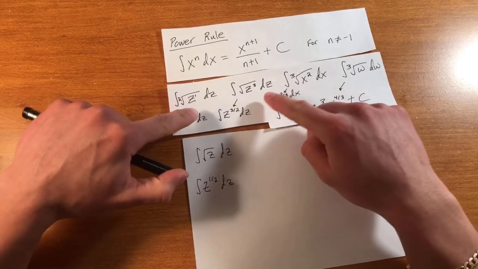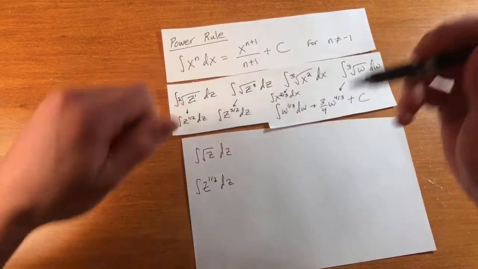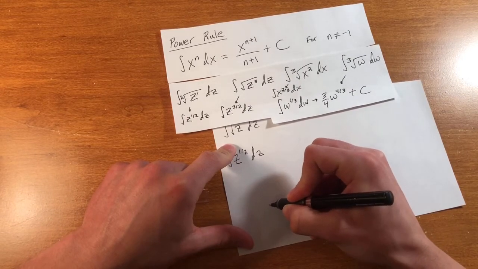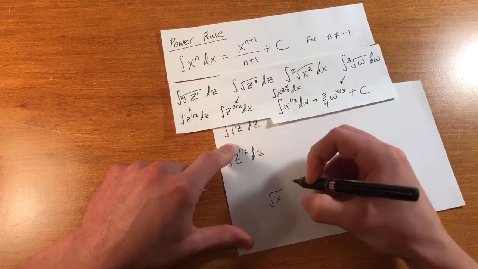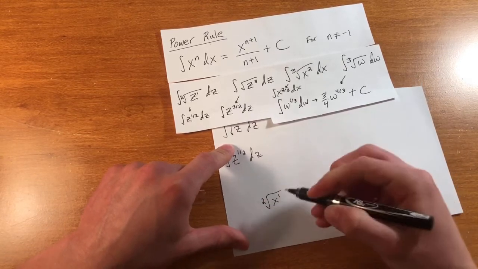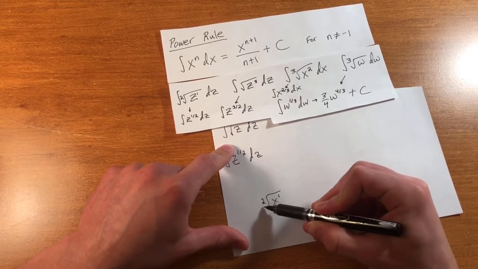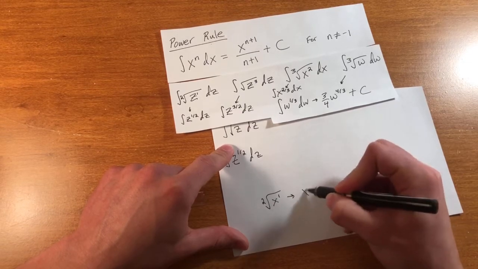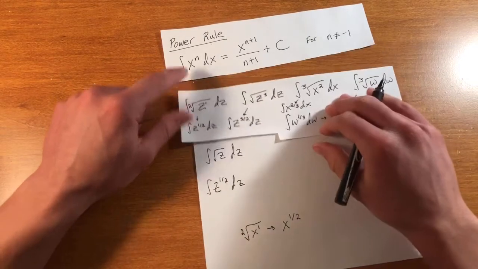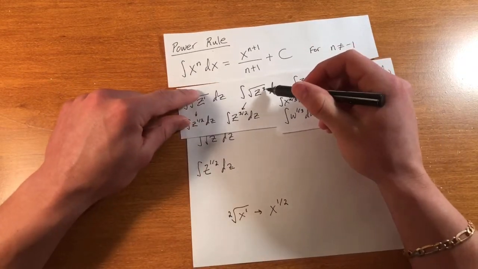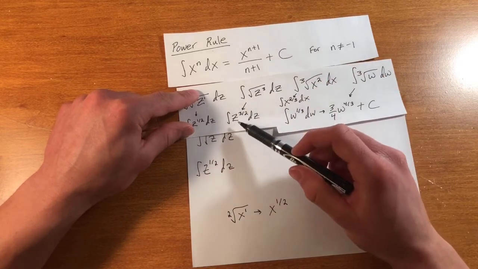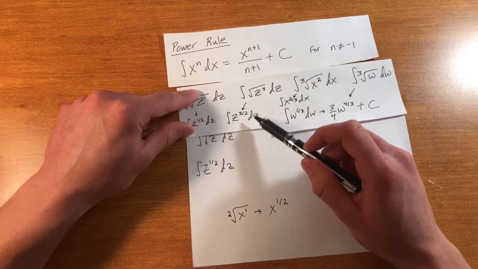So I have this integral, and remember the rule. Let's say we had the square root of x. Well, there's a 1 here and a 2 here, so it's going to be the power over the index. I can rewrite this as the power, which is 1, over 2. Same thing here. The power here is 3 over the index, which is 2, so it's going to be the integral of z raised to the 3/2.